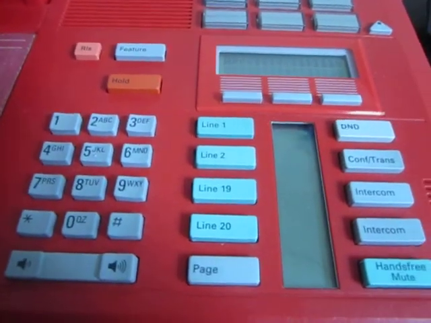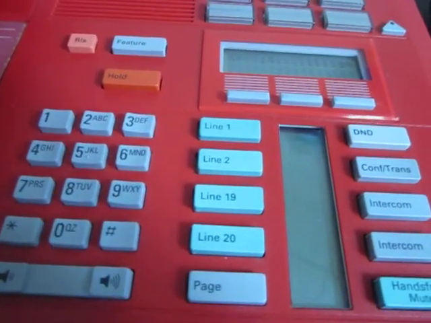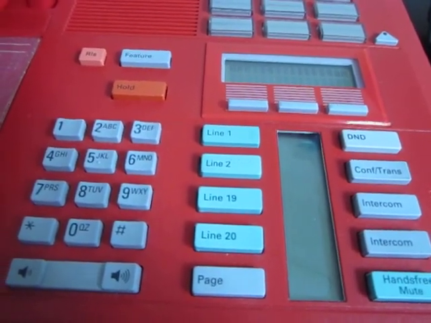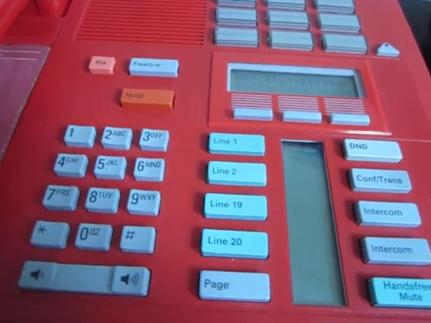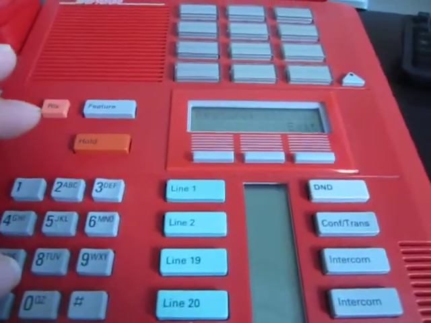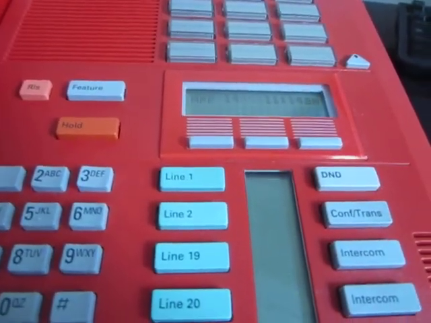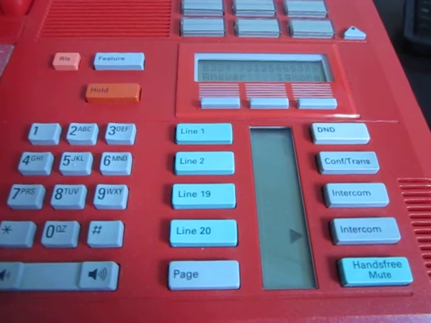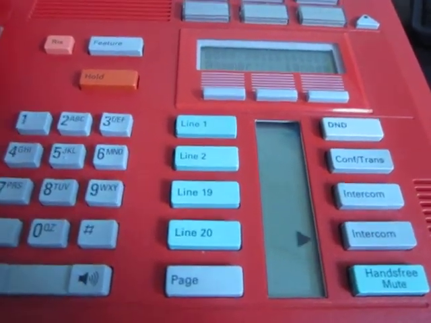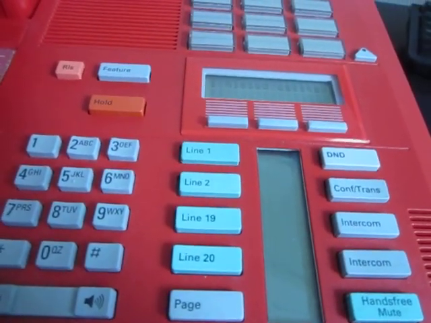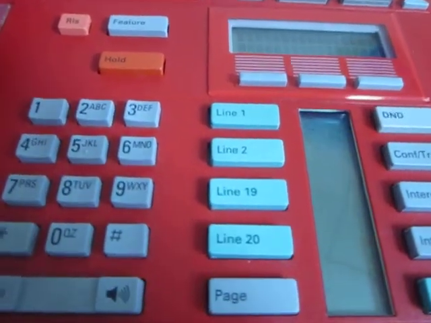I already did feature star 7, so let's get an incoming call into this phone. We can either get it through a SIP or PRI call. Good day. Thank you for calling Joe's Place. Notice it's coming in on the line button. The intercom button actually, but we can have it come in on the line button. Sorry, I misstated that. See, it's coming in on the line button.